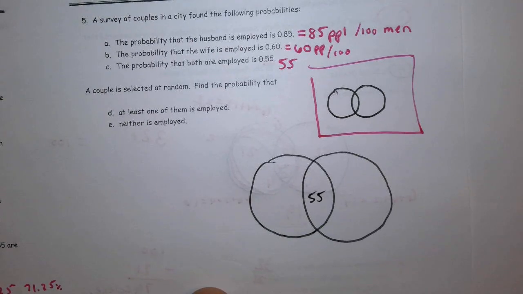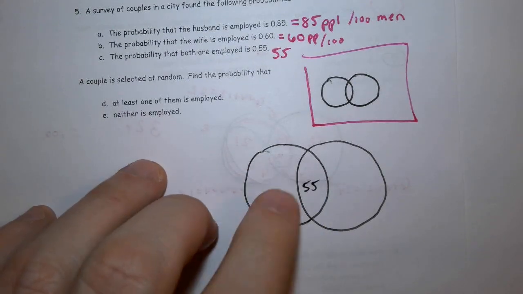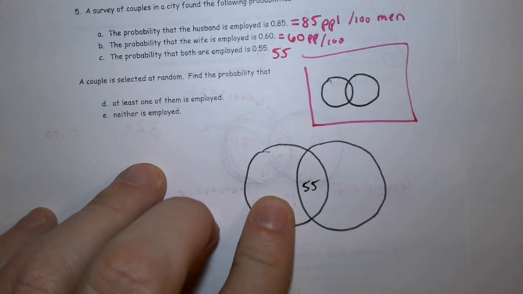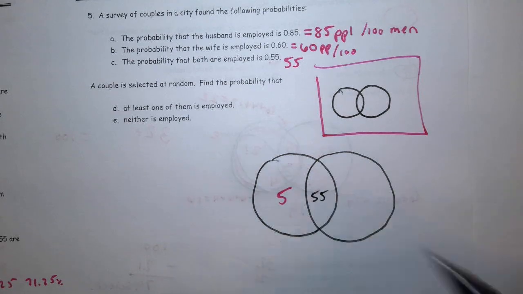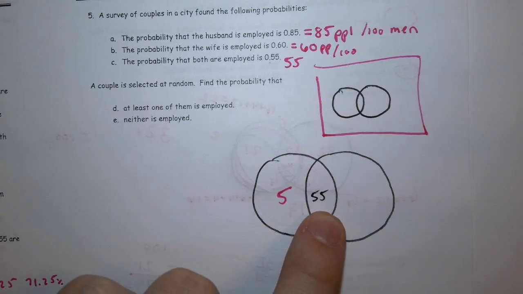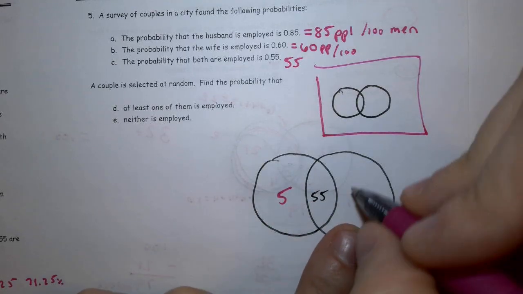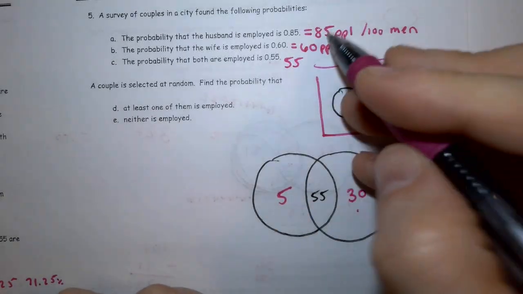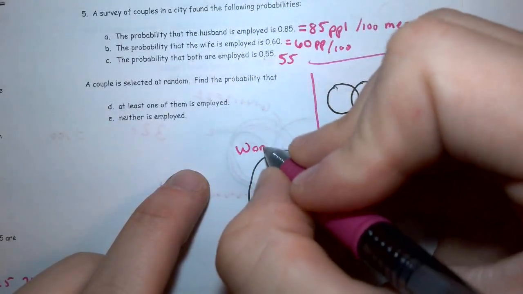Then how many of them are going to be women that are not employed? It would be 5. So 5, 55, then 85 would be, I think, 30? Does 30 plus 55 make 85 for men? We've got men over here, we've got women over there.